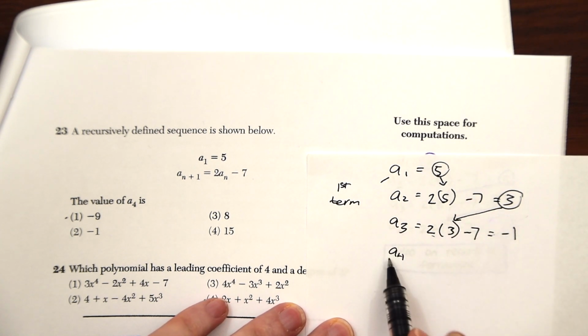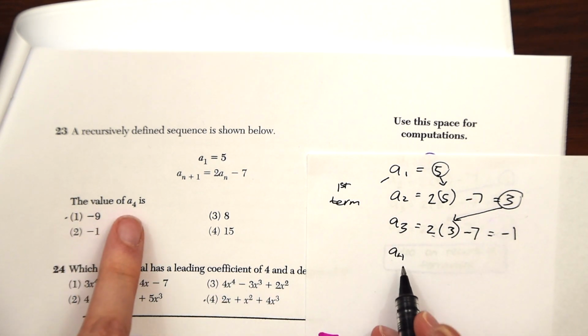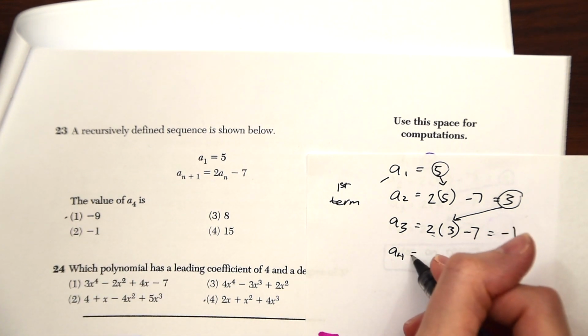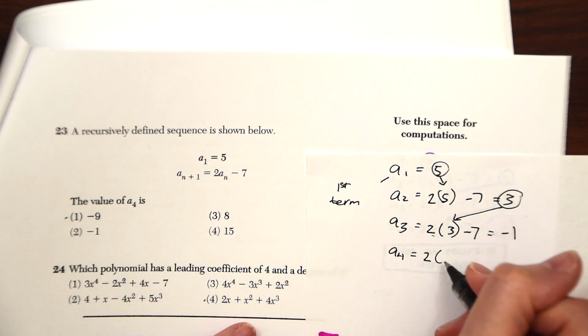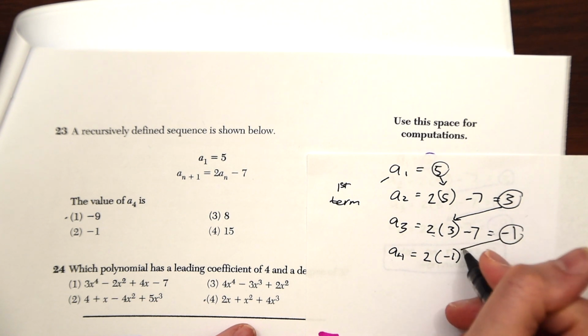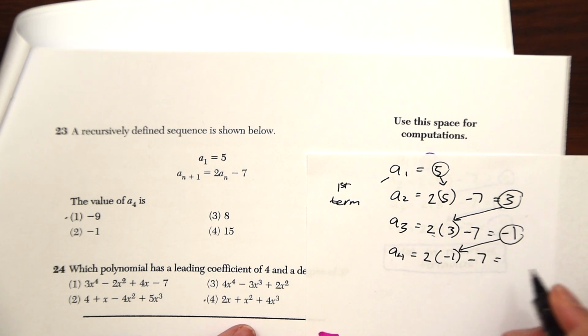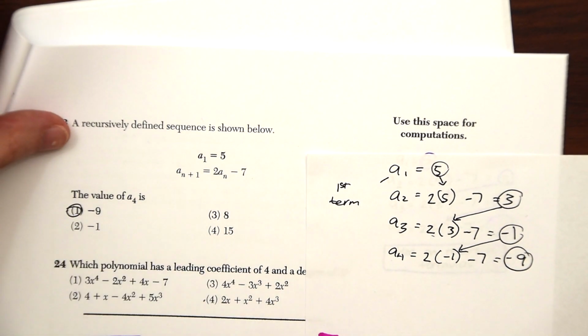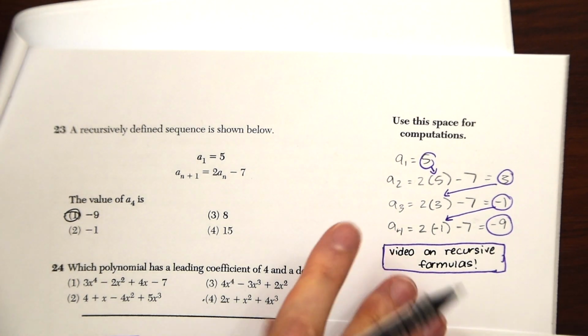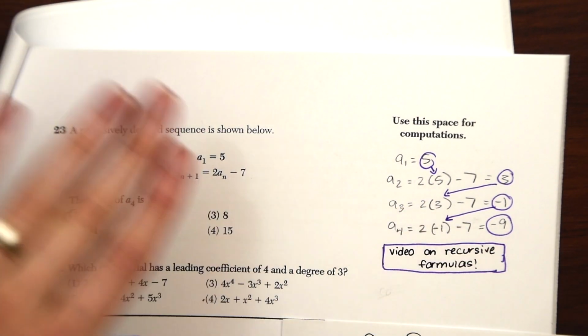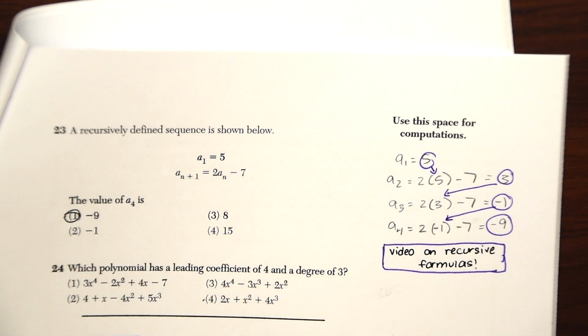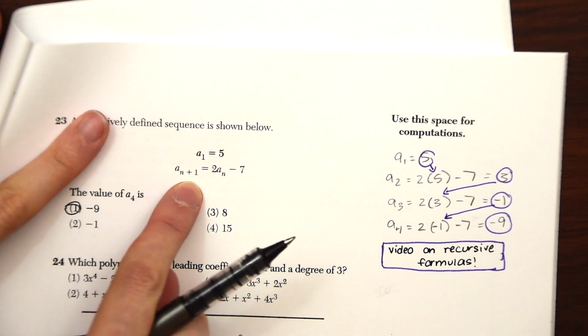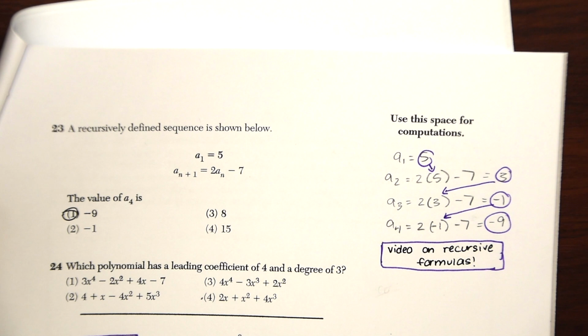And now we have our last term, the fourth term, which is what we're trying to find, equals a sub 4, 2 times now negative 1 minus 7. And this is negative 2 minus 7, which is just negative 9, which is our answer for this question, choice 1. So here's, I don't know if this is neater to look at with the highlighted purple, but this is just how we solved it the same way. Yeah, don't get freaked out too much by the notation. Just focus on always using that previous term value.